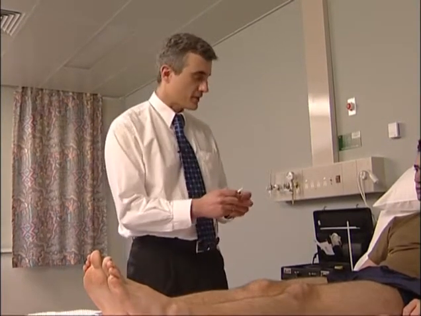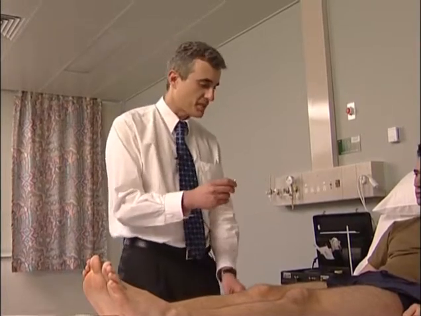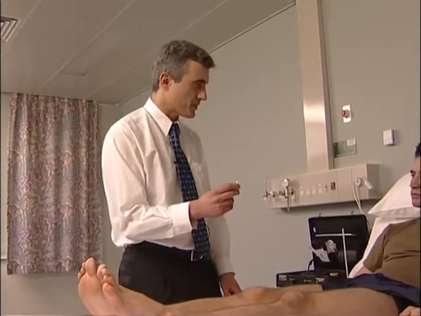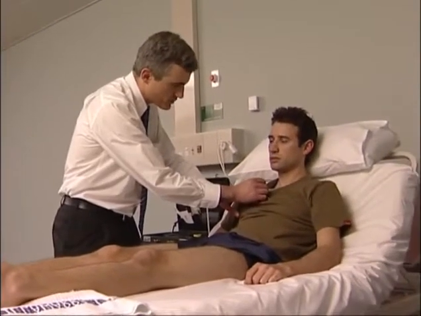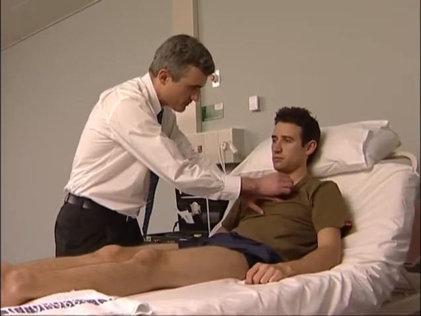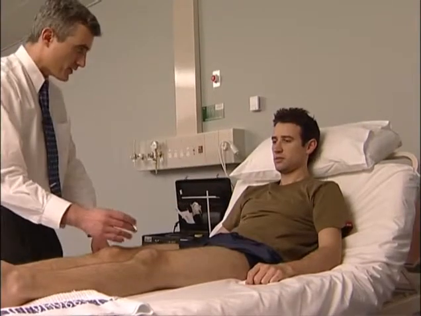What I have here is a neurotip. It's a blunted pin. It should still feel sharp, but it won't break the skin. And I'm just going to demonstrate here. Does that feel sharp? And on this side? Okay. I'd like you now to close your eyes.